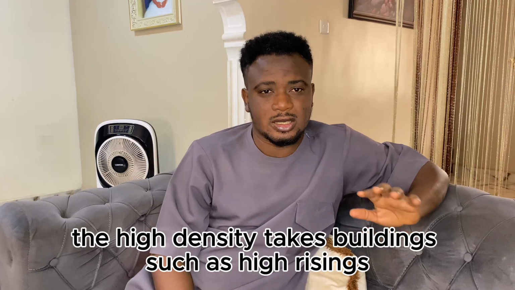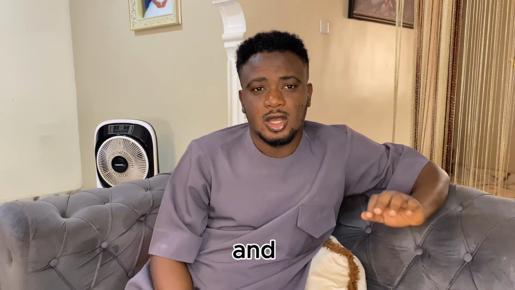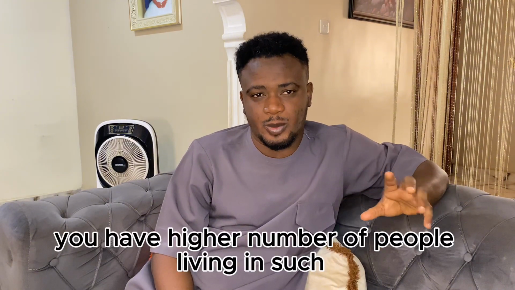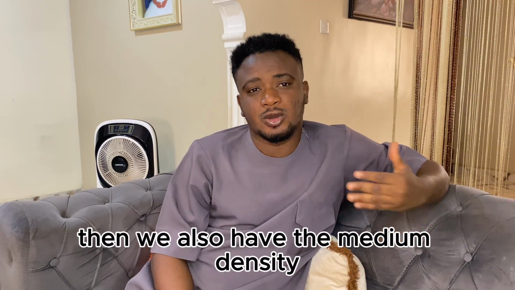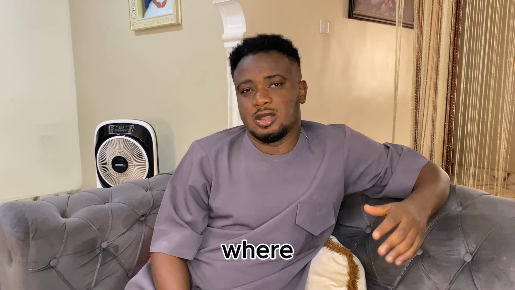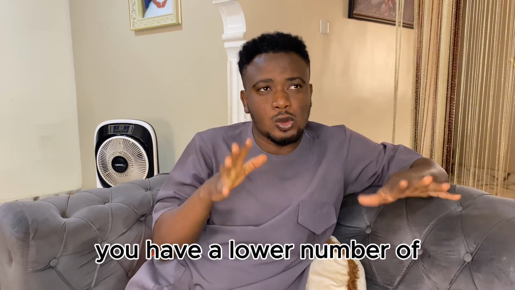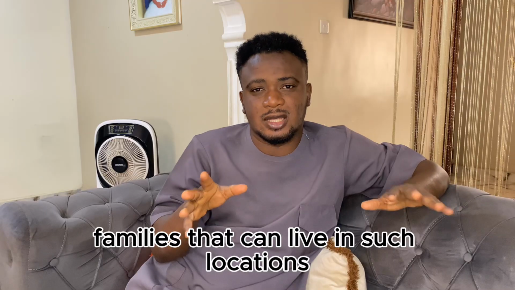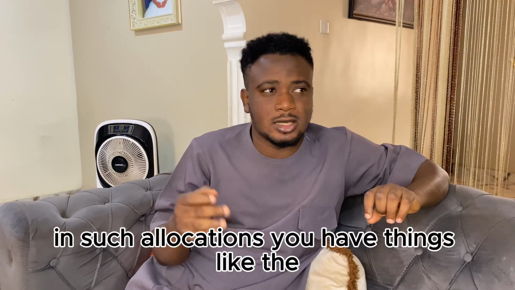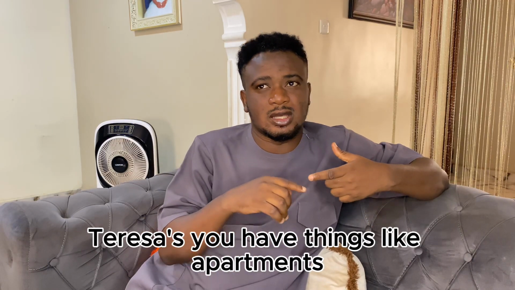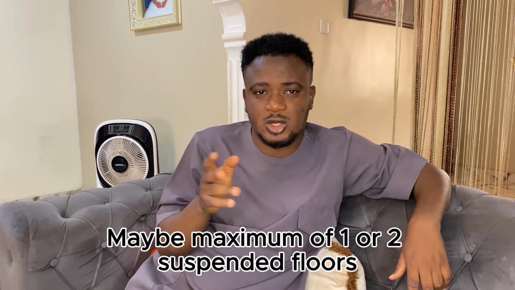The high density takes buildings such as high rises, and they normally have about 3 to 4 suspended floors, and you have a higher number of people living in such locations or in such properties. Then we also have the medium density, where with respect to the square meters that have been allocated, you have a lower number of families that can live in such locations. In such allocations, you have things like terraces and apartments, but maybe these apartments will have a maximum of 1 or 2 suspended floors.